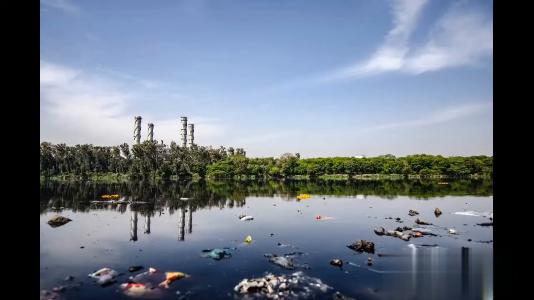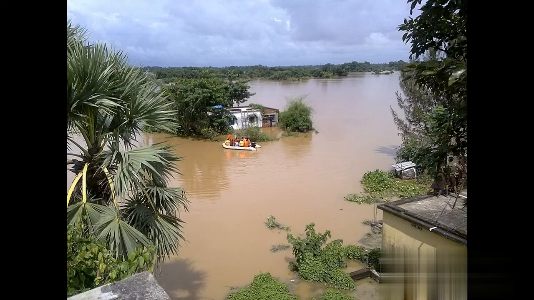And gradually all these steps and the involvement of each and every individual may in future reduce the environmental risk and save many lives in future.